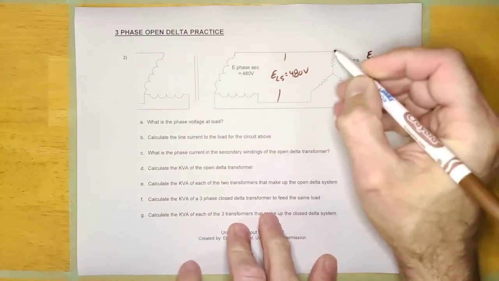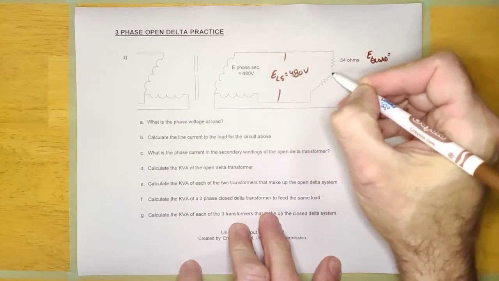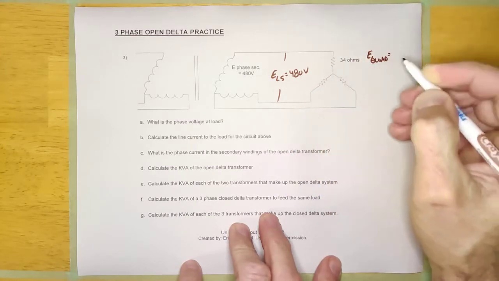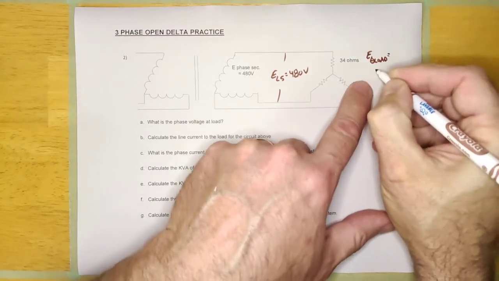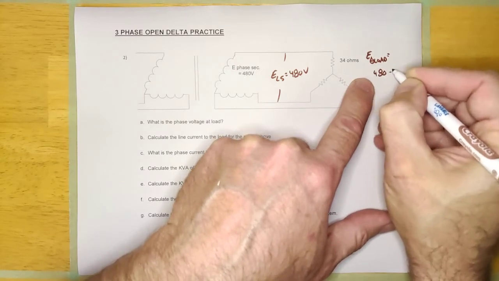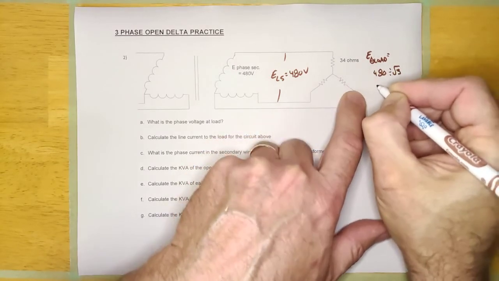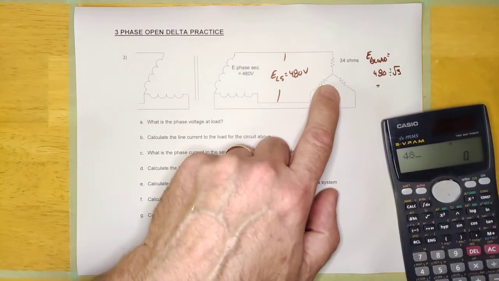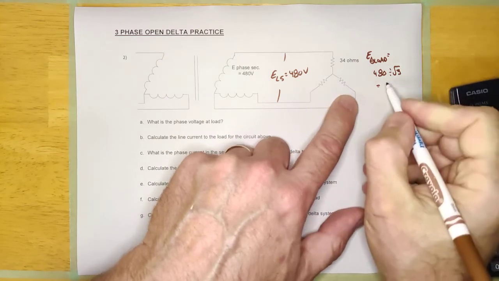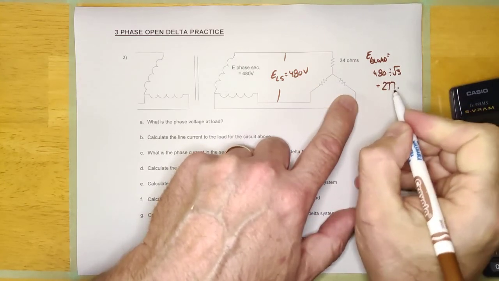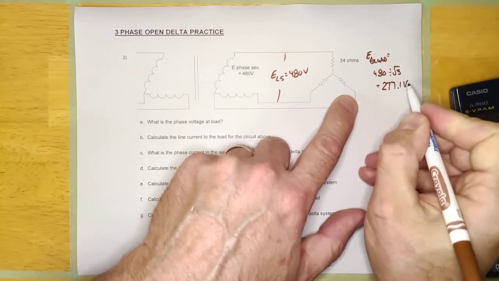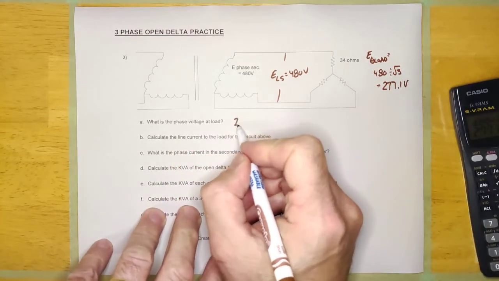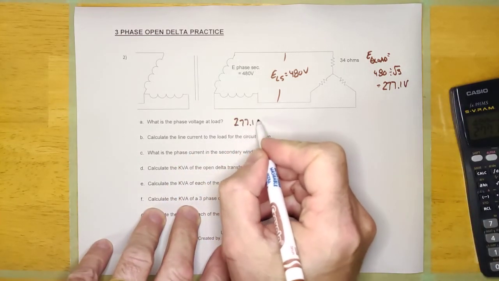And since it's Y, that 480 volts is going to get split, and so it's going to be 480 divided by root 3, okay? And that's just because it's a Y-connected load. So 480 divided by root 3 is 277.1 volts, okay? So that's the answer to that, 277.1 volts.